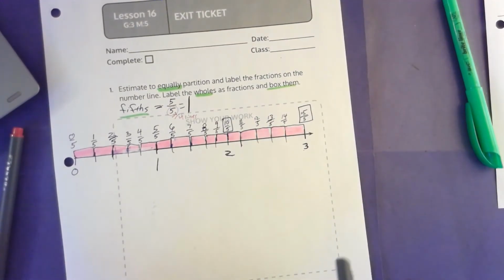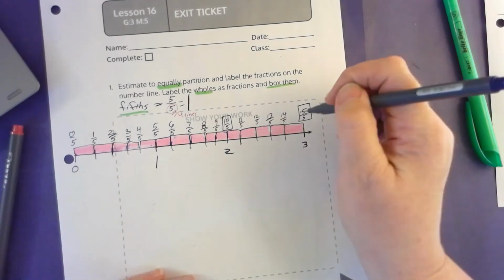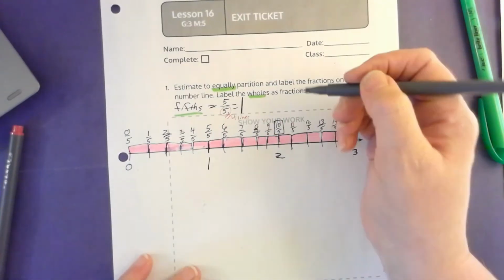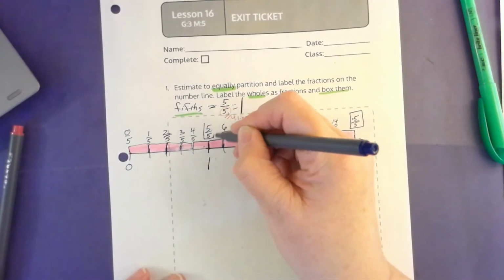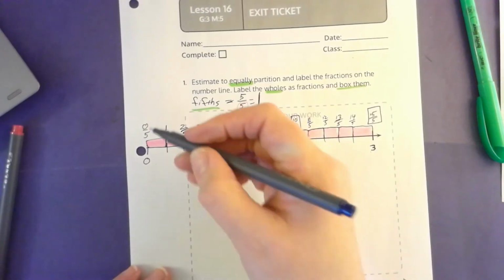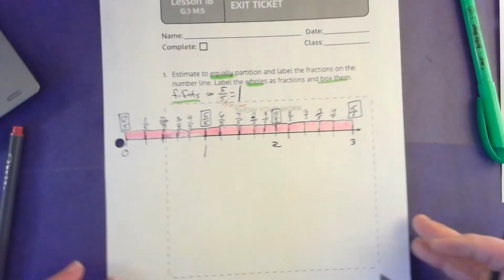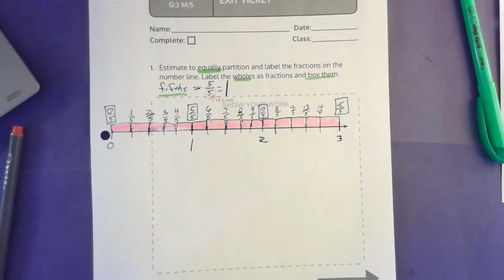Alright, so they want us to box them. So we have 15 over 5, 10 over 5. I want to box this as well. 5 over 5 is 1 whole. And then we have nothing over here, so that's 0. Okay, nice job. Alright, so now we're going to flip it.